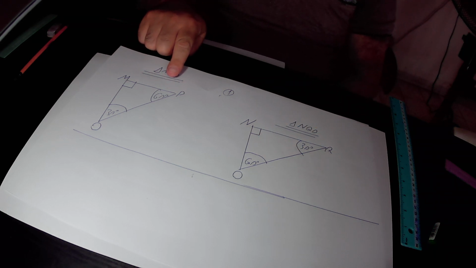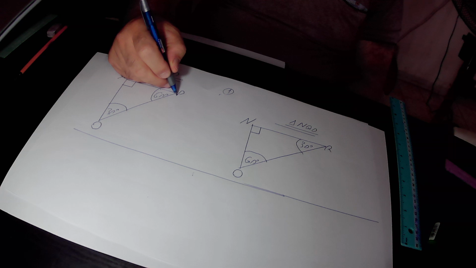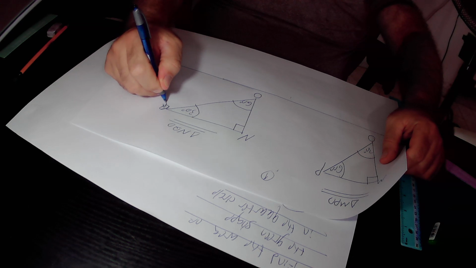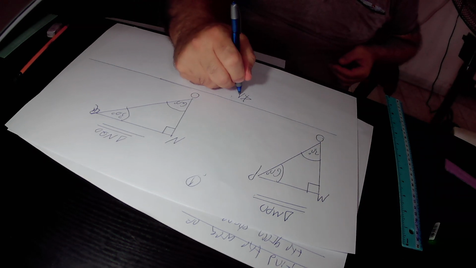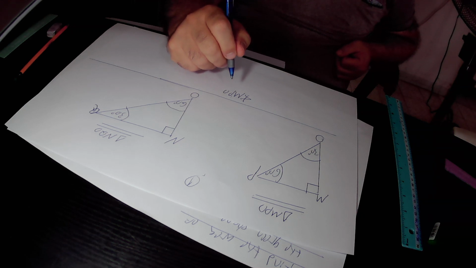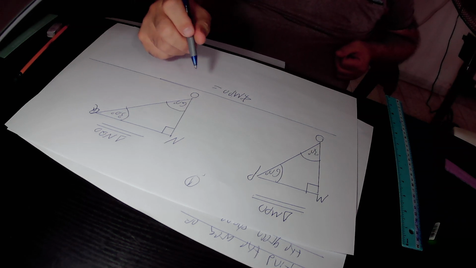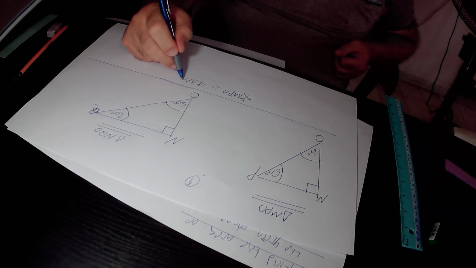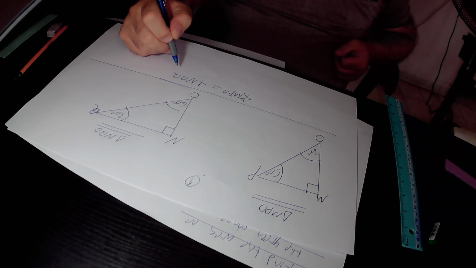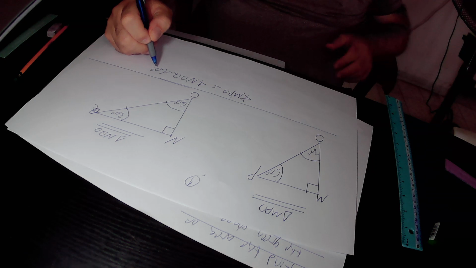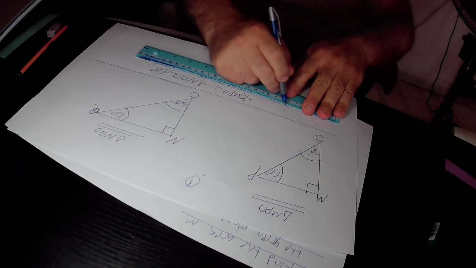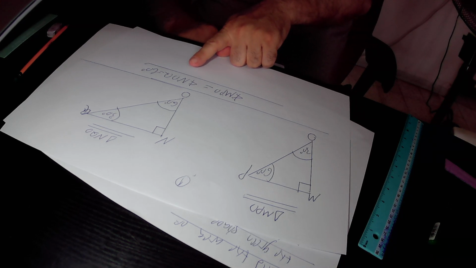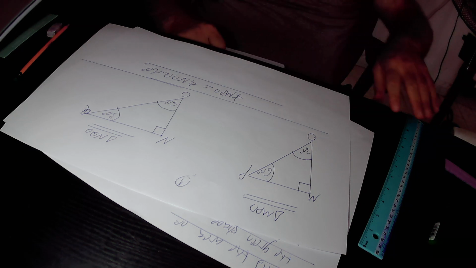So this is angle MPO in the right triangle MPO, and it is equal to this angle, this is actually angle NOQ in the right triangle NQO. So to repeat again, we find that angle MPO in the right triangle MPO equals angle NOQ in the right triangle NQO. They are both equal to 60 degrees, and therefore they are equal to each other.